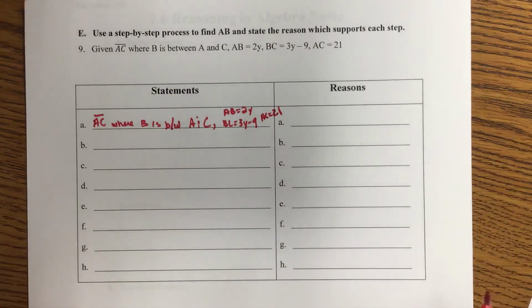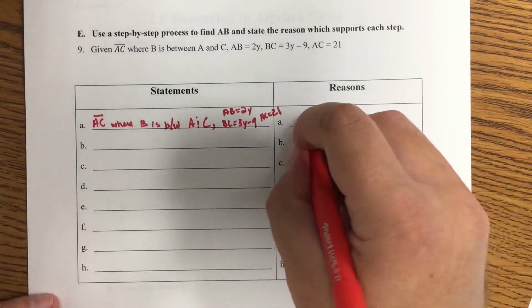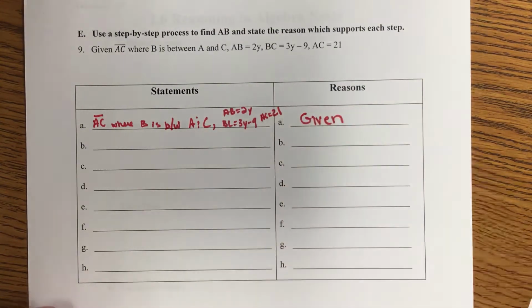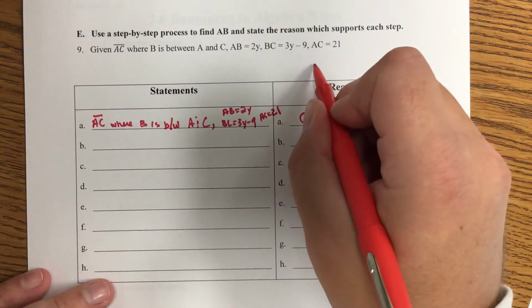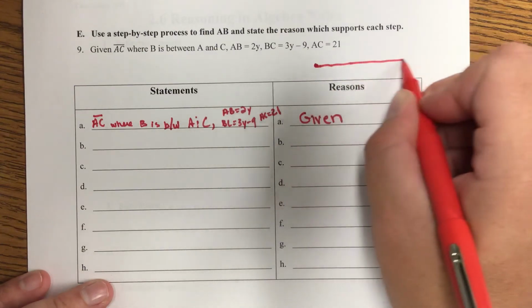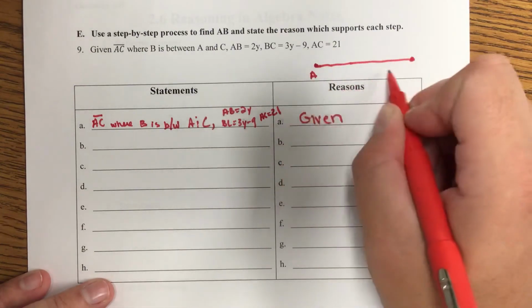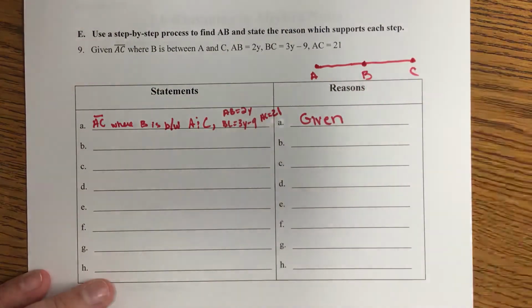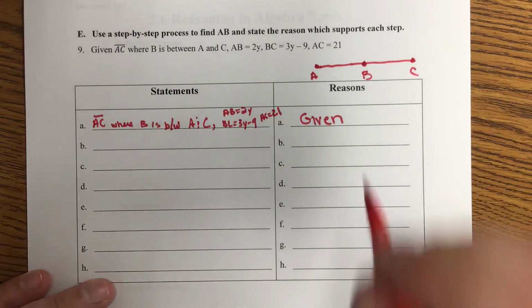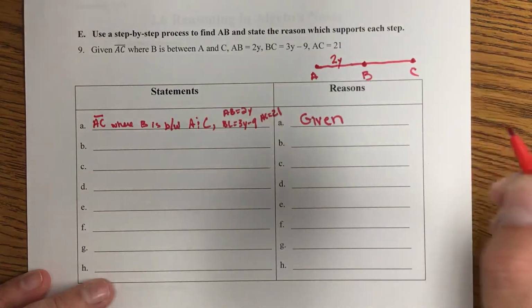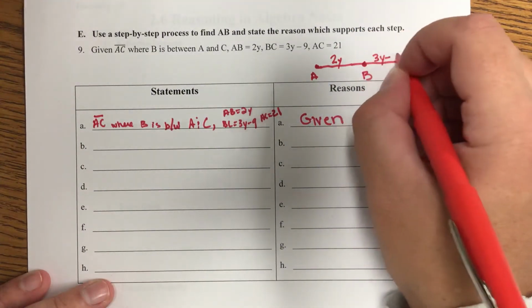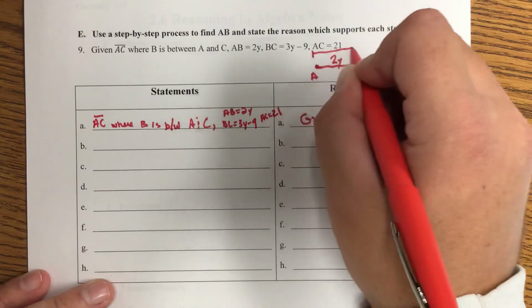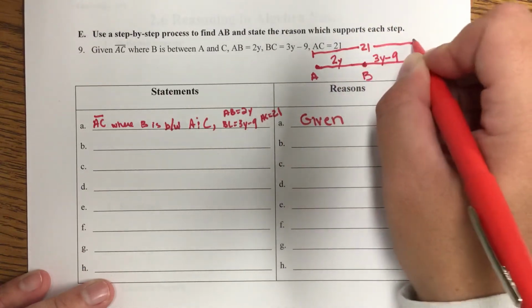I know there's not a lot of space there. So that's the given. Okay, so what I'm going to do is I'm going to draw a picture. So we're given AC, and where B is between them. So there it is. So we know that AB is 2y. We know that BC is 3y minus 9. And the whole thing is 21.